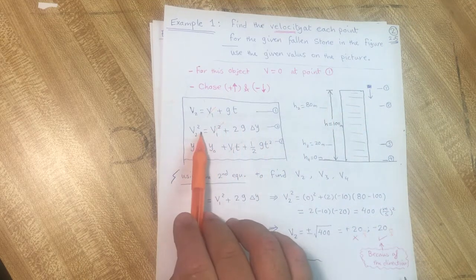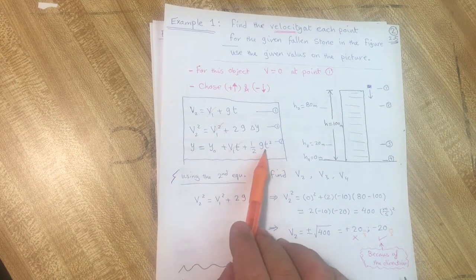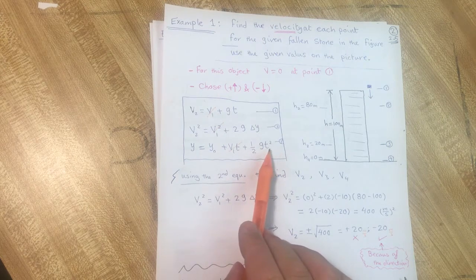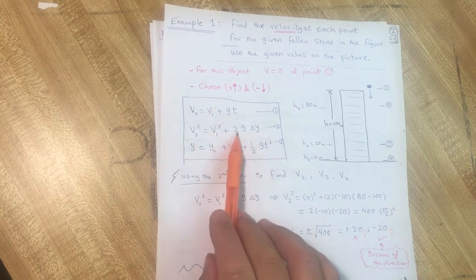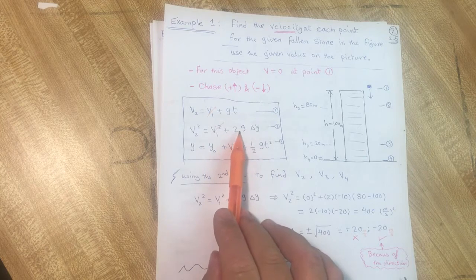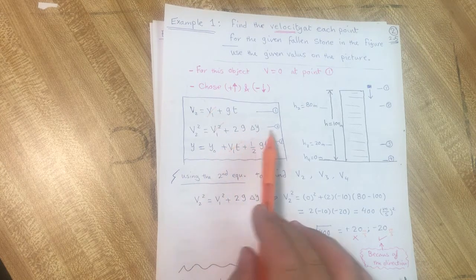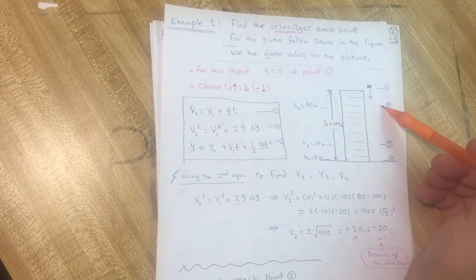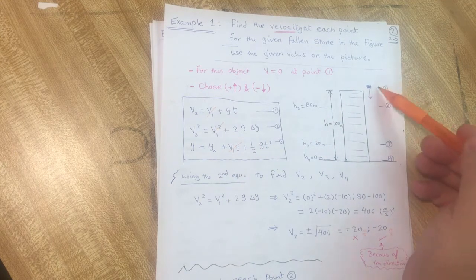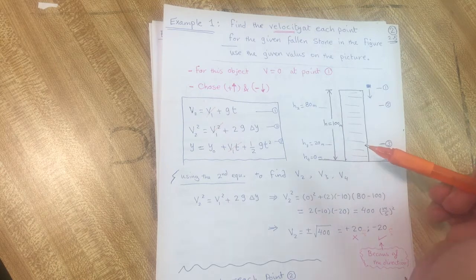The third equation also needs the time, but we don't know it. But in the second equation, we have g, and we have the change in position, y2 and y1, we know them.